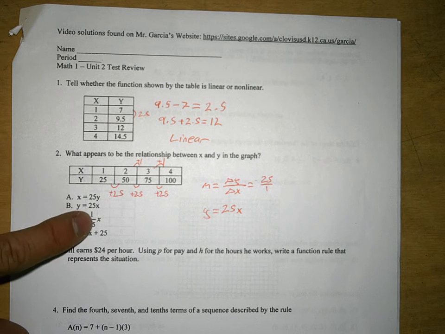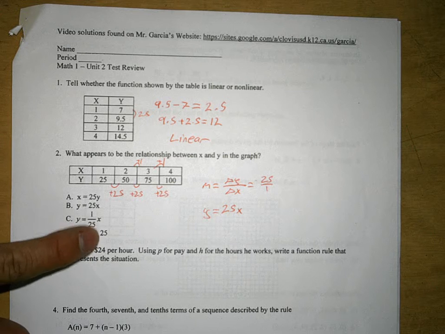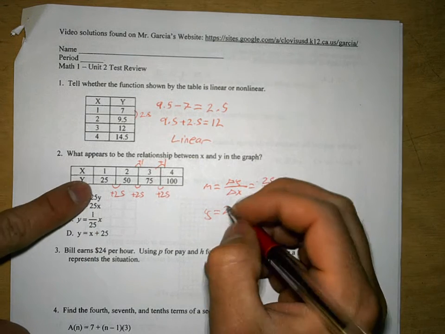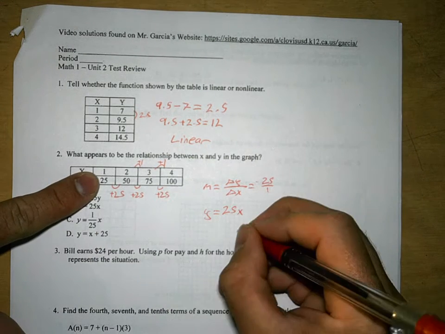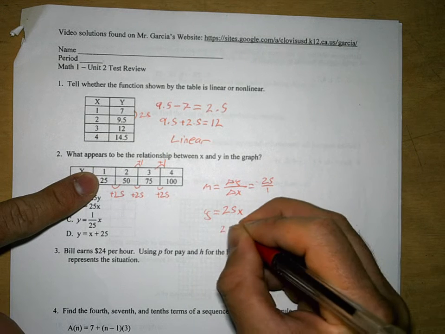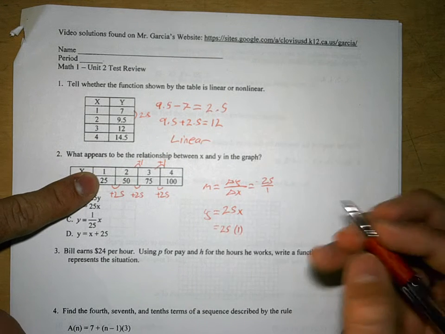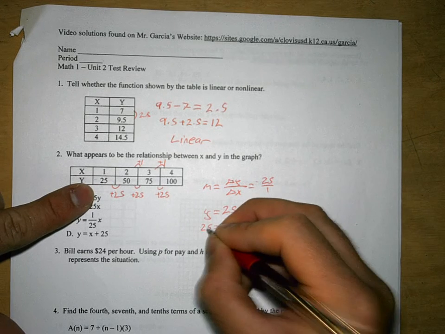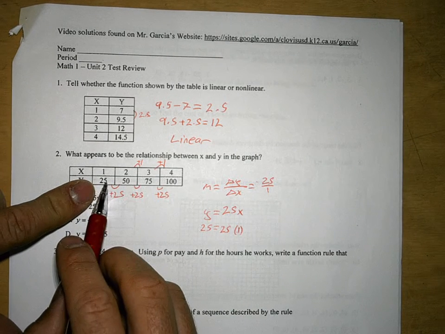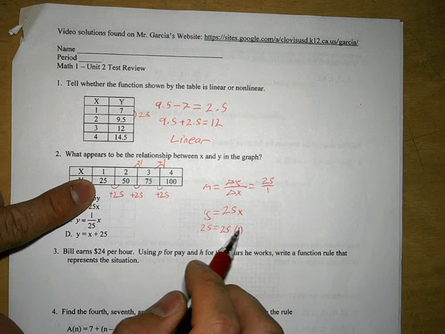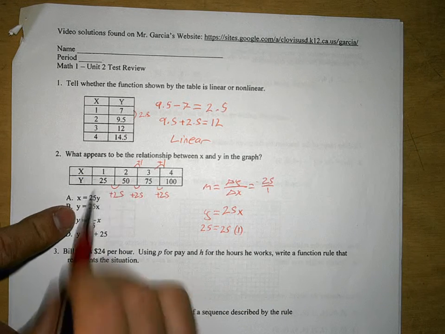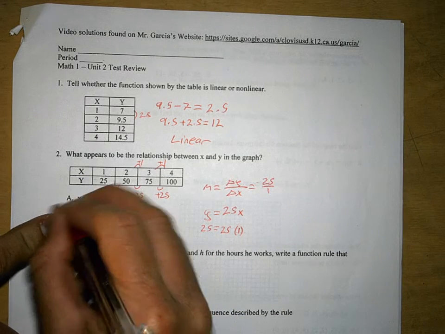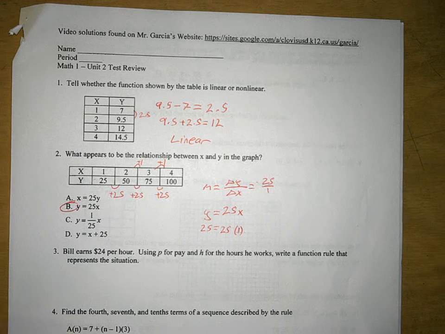And I can see in most of these the y-intercept is 0, but I do need to double check. So we're going to plug in a point. We're going to plug in 1 for x, and see if we get 25 for y. So 25 times 1 is 25 for y. So there's nothing I need to add or subtract on the end of my equation to make this work. So I know that B is the solution.